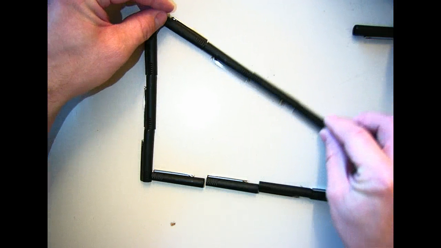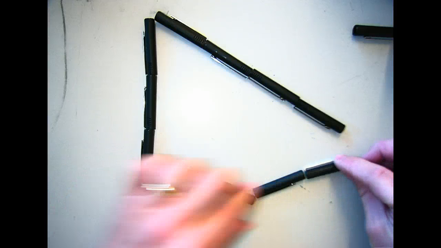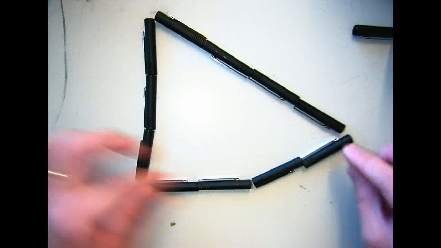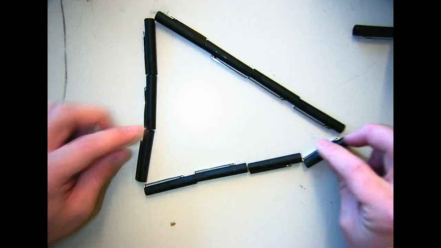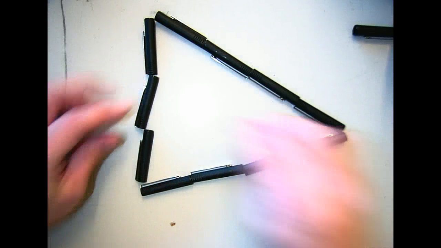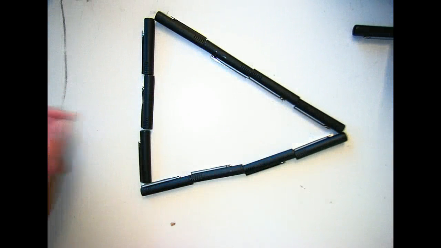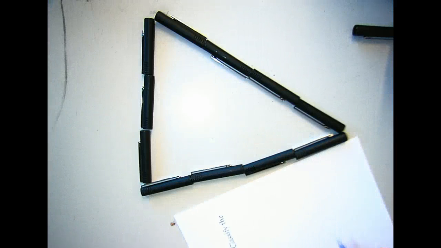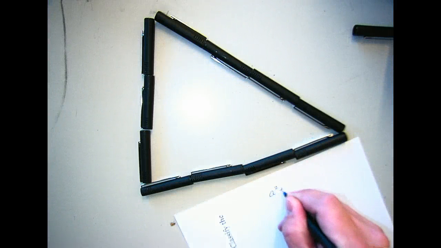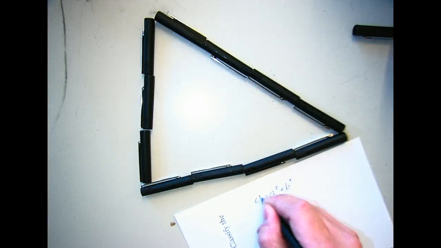If I move this side like that, in order to make this a triangle, what was my right angle down here has now become an acute angle. Okay? It's less than 90 degrees. So we know that if a squared plus b squared is equal to c squared, it's a right triangle.